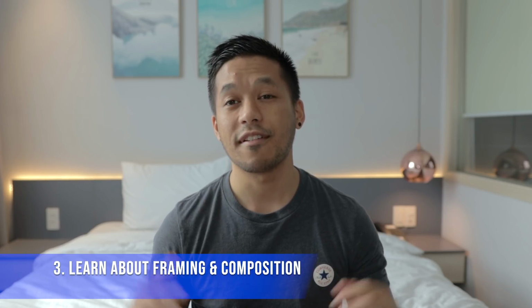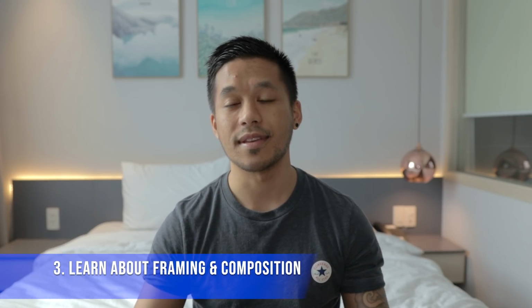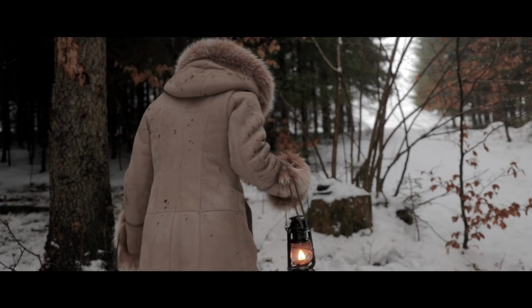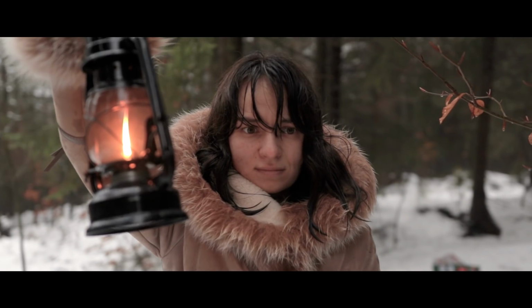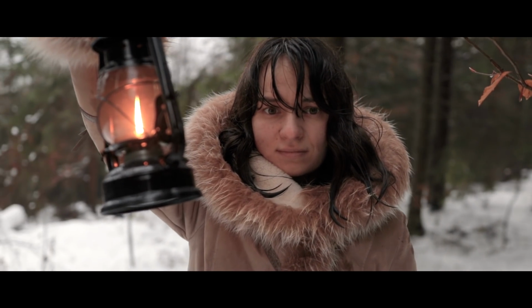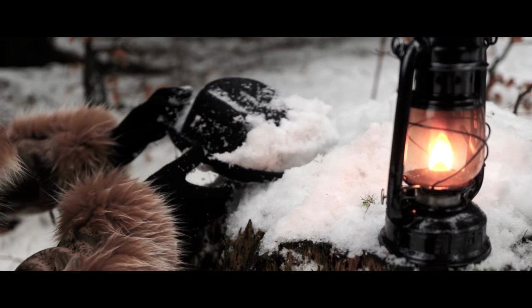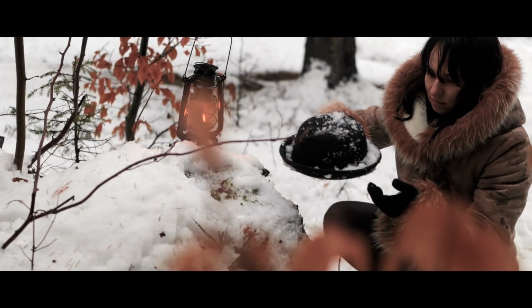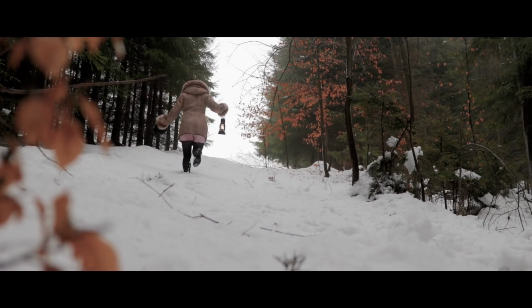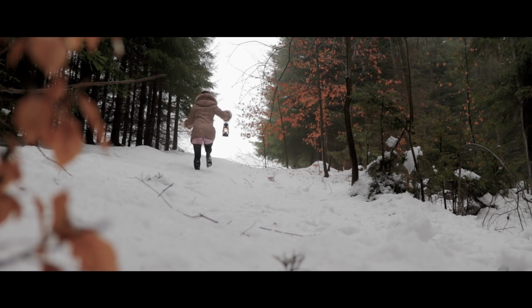Tip number 3 is very closely related to tip number 2, and that is framing and composition. There are a ton of tutorials out there, a ton of resources that teach you about the rule of thirds and the proper way to frame and compose your shots. Think about what is the purpose of this actual shot. Am I following a character? Am I following their feet? Am I looking at a specific detail or specific item that's key to this shot? Am I looking at a huge building? Whatever it is, you want to frame and compose your shots in a way that highlights what you're trying to focus on in the most pleasing way possible.